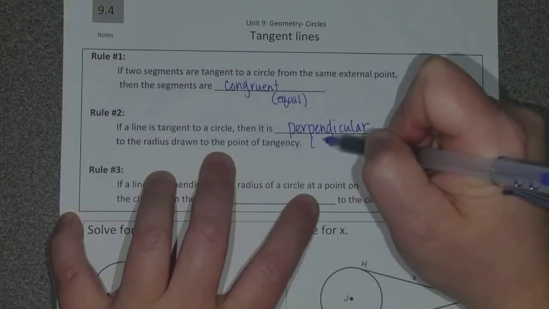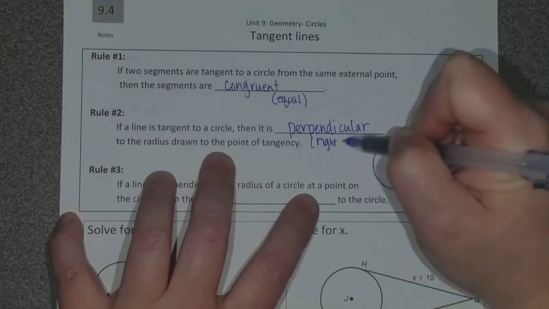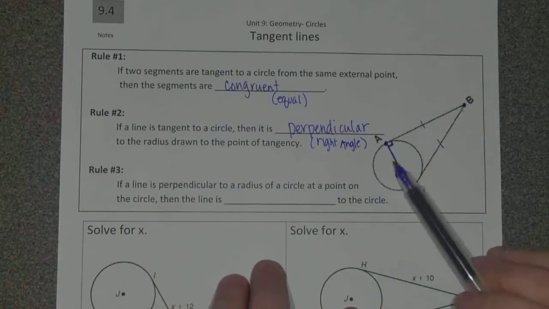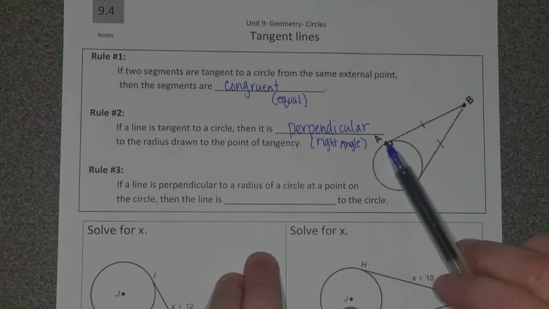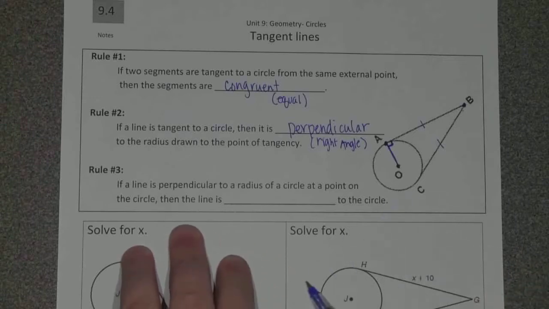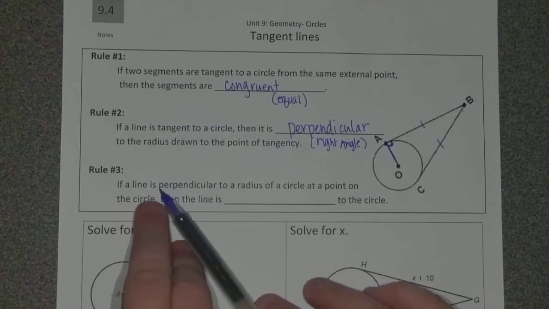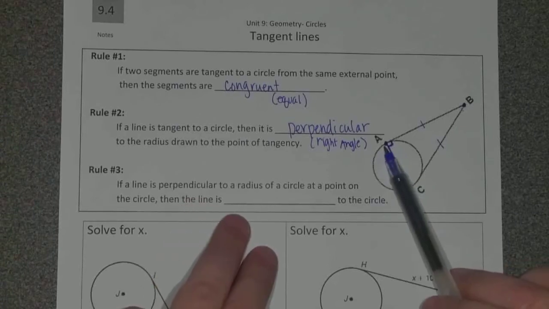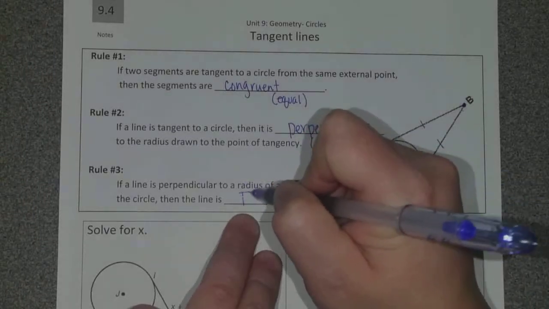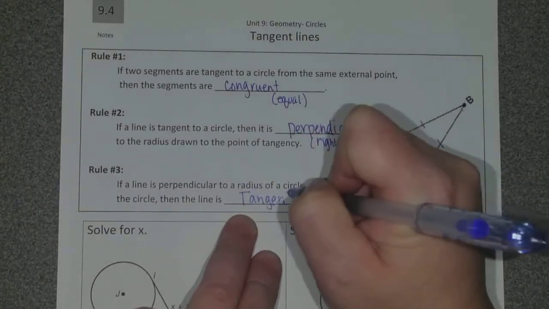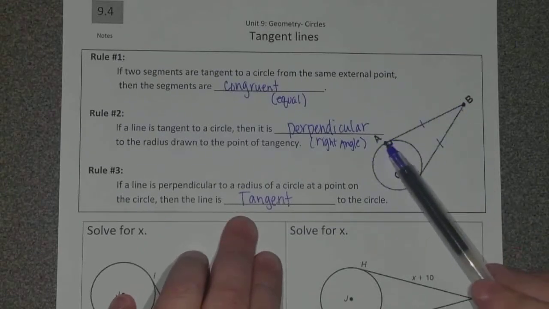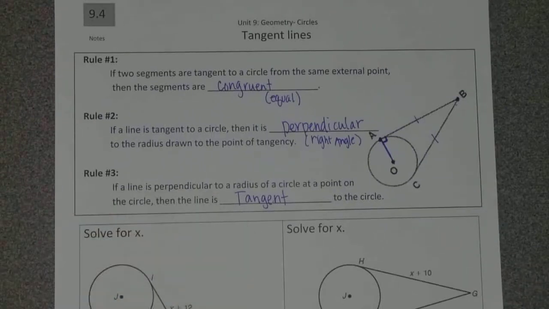But perpendicular really just means that the right angle was formed. So not only would it be perpendicular to a radius, but it would also be perpendicular to a diameter, if we wanted to remember that rule also. Okay, third rule today says this. If a line is perpendicular to a point on the circle, then the line is, and this is just the opposite of that, we just know that the line has to be a tangent. So if you have a line that's drawn that's perpendicular to the radius, you automatically know that that line's tangent.